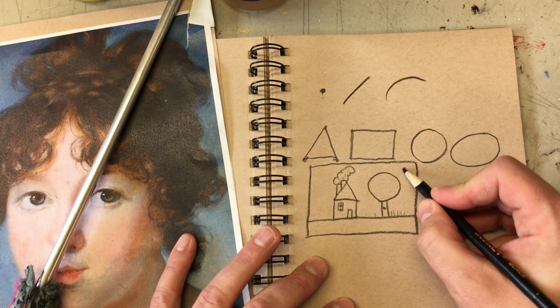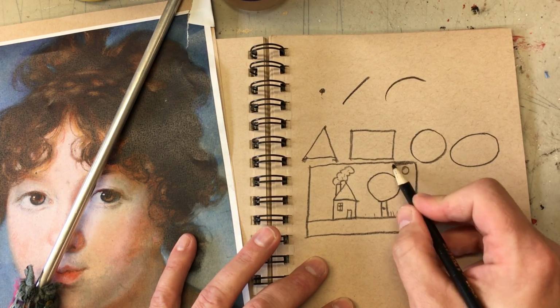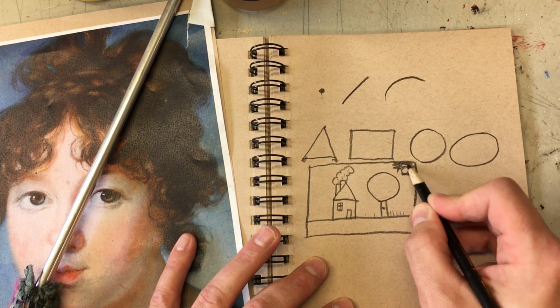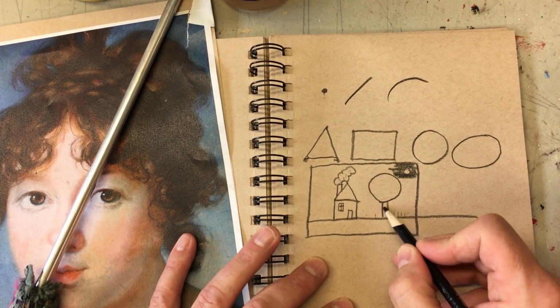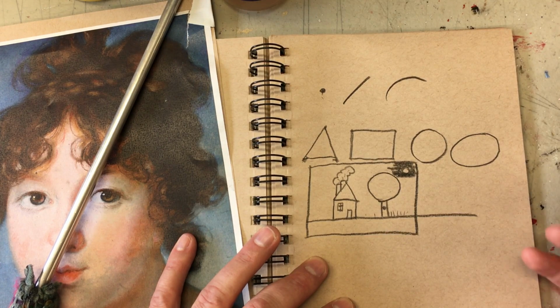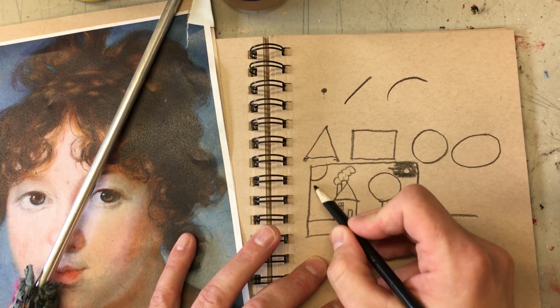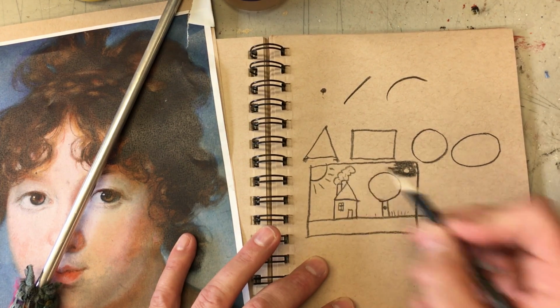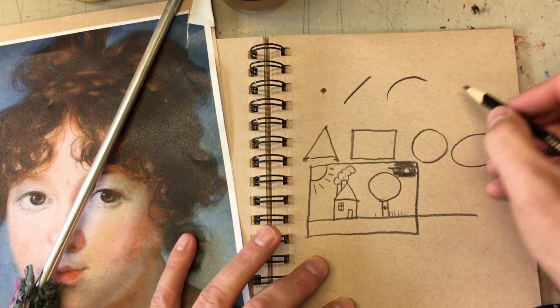This becomes a tree. You can put a moon if you wanted to make it nighttime. That little circle is a hole in the tree. That big circle is the leaves of a tree. You can put a circle in this corner, and you get the classic sun and the rays. So again, the shapes are wonderful, and you don't have that many.